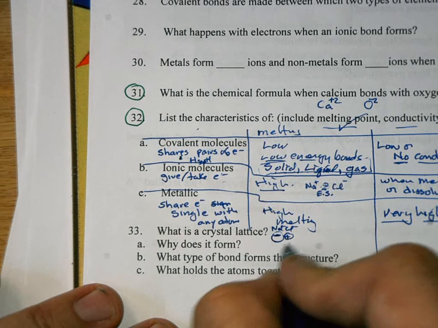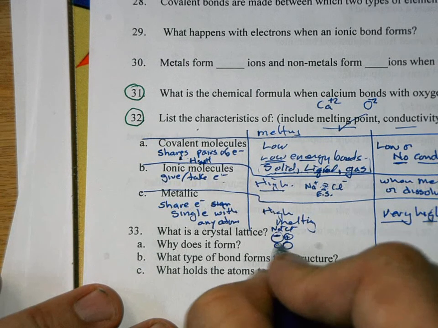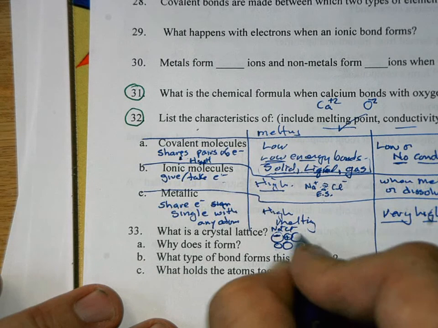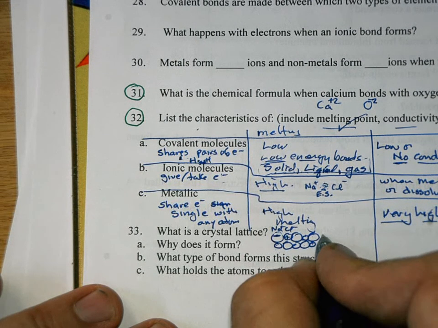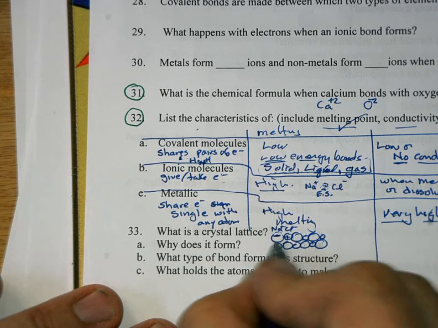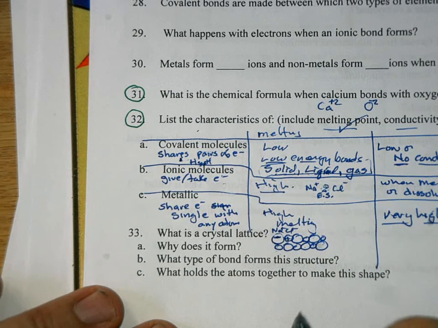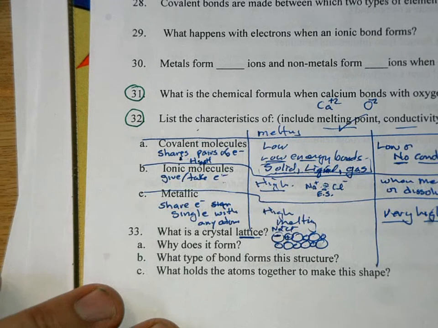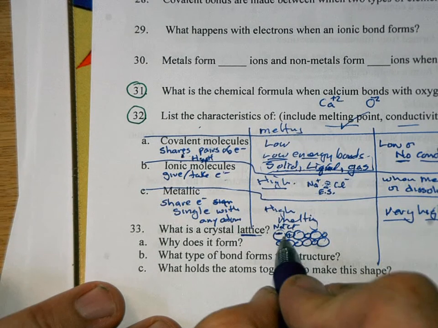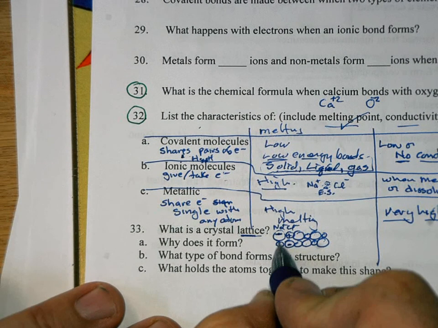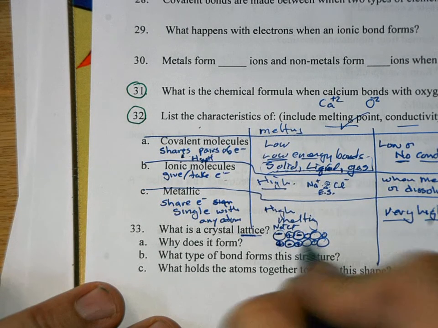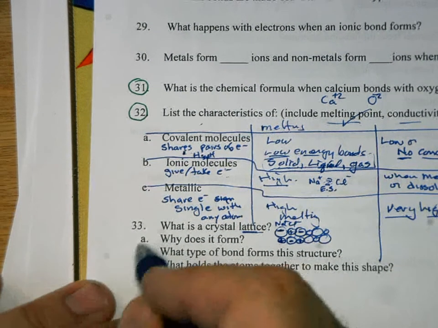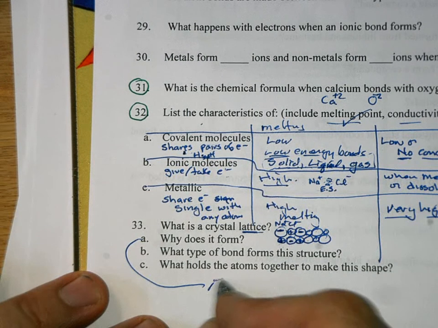When they start to attract, they can attract another salt compound there, like this. Then you can get another big one and a little one. This repeating pattern of alternating anions with cations is the structure. That is a lattice structure. Lattice means a structure. Why does this form? Because these pluses are attracted to minuses. So the crystal lattice will form because we have electrostatic forces. It's due to electrostatic forces.